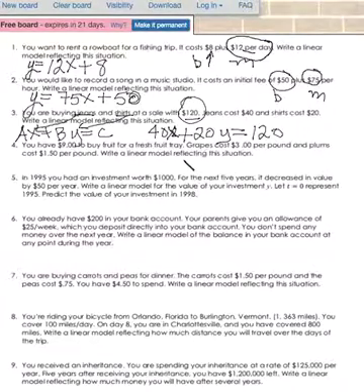All right, now let's take a look at number 4. It says you have $9 to buy fruit for a fresh fruit tray. Grapes cost $3 and plums cost $1.50 per pound. Write a linear model reflecting this situation.